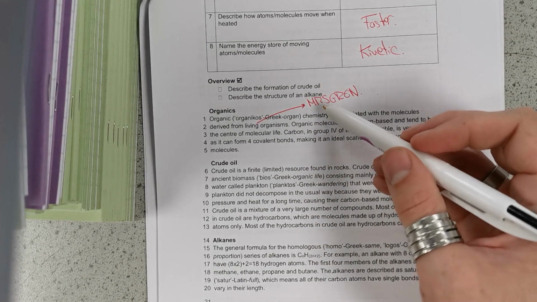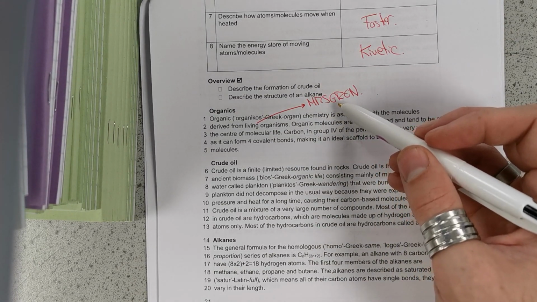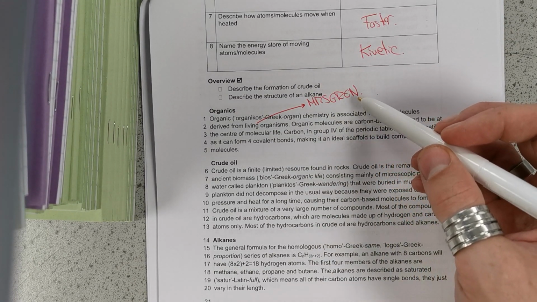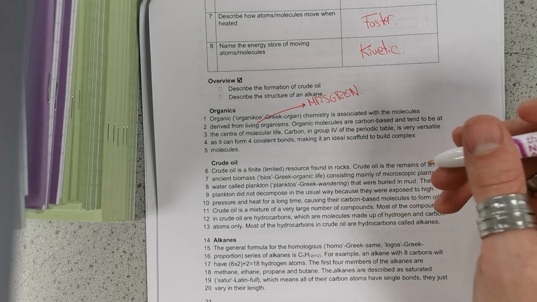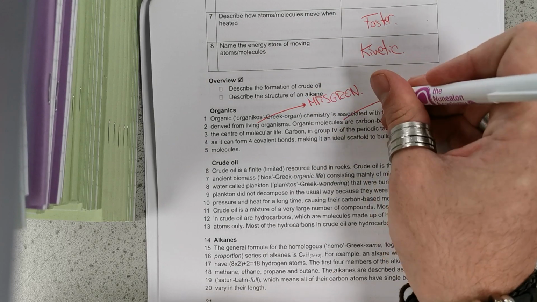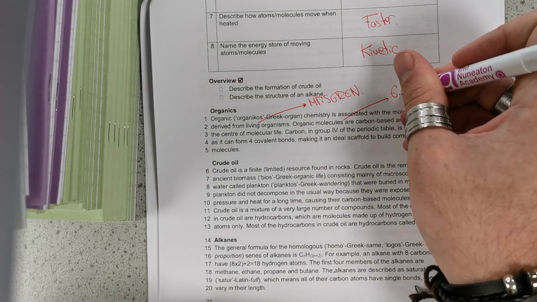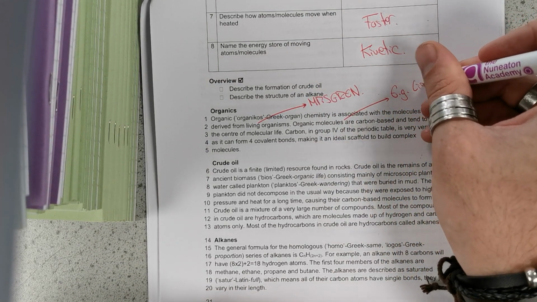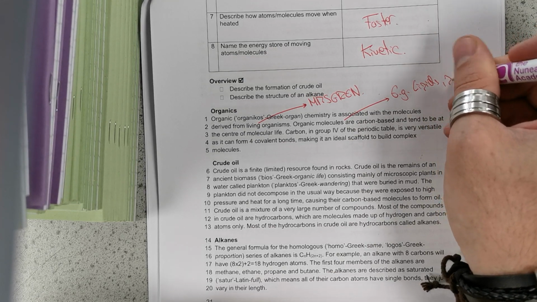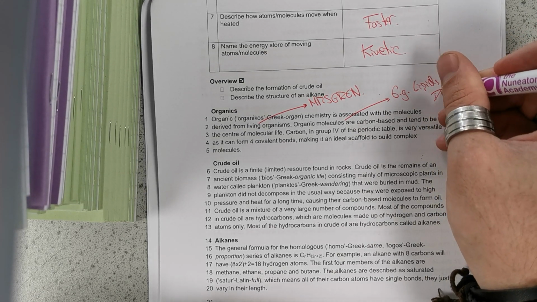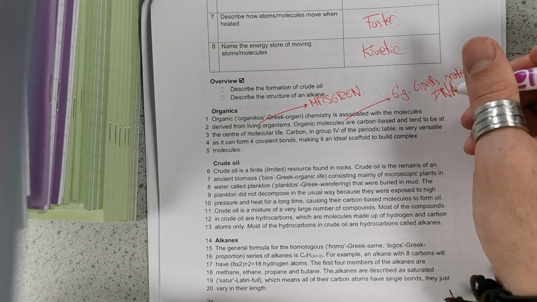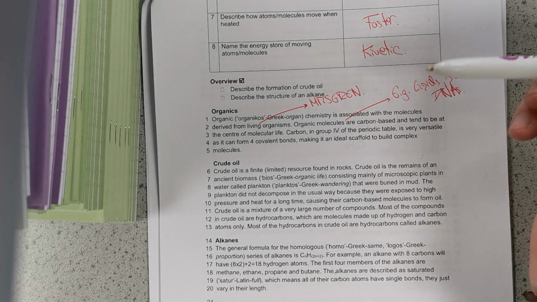It stands for movement, respiration, sensitivity, growth, reproduction, excretion, and nutrition. So organic molecules are carbon-based and tend to be the center of molecular life. Examples of organic molecules include lipids, proteins, DNA, carbohydrates. These are molecules all within living things.